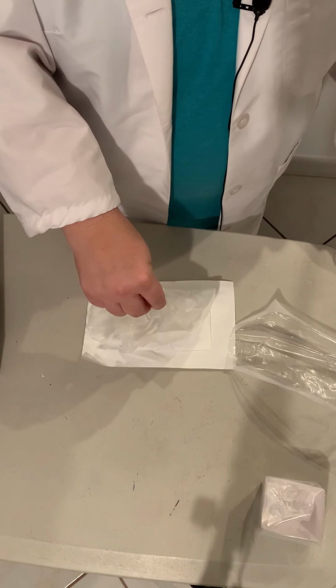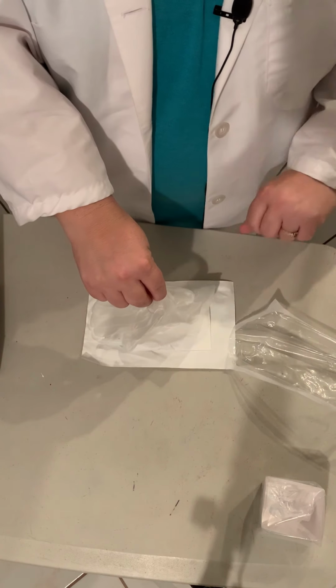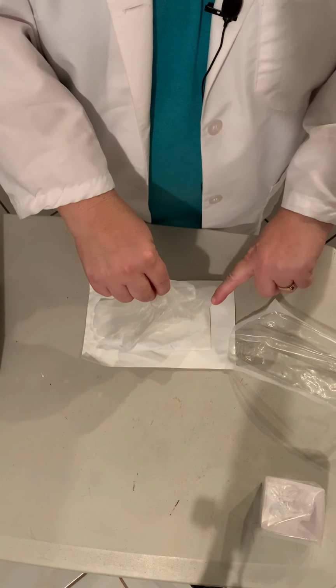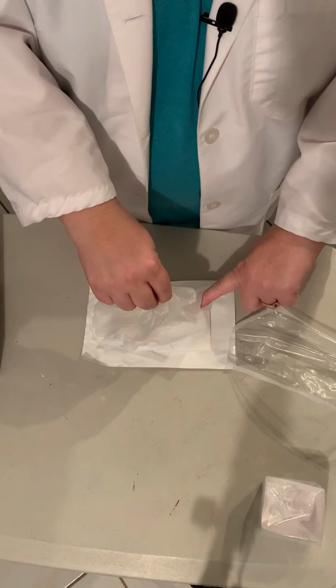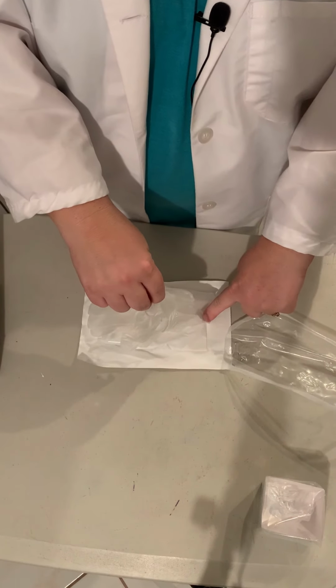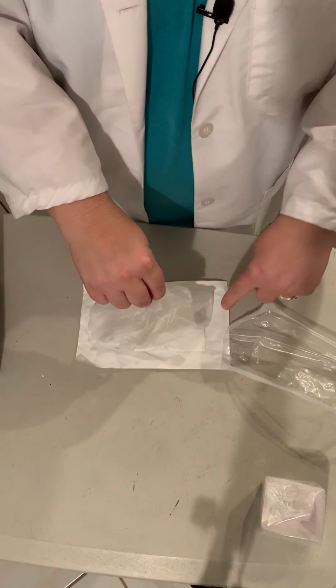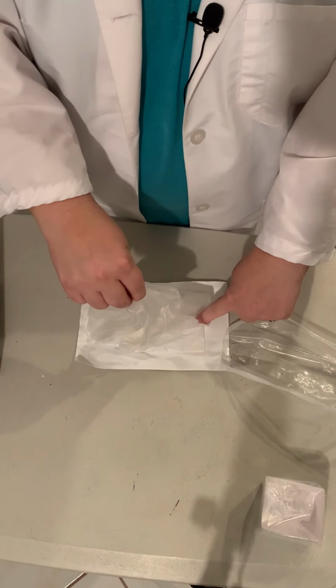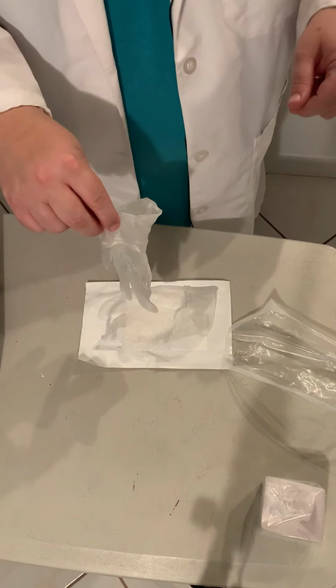These ones are coming apart so far. If I needed to, you could slide your finger inside the cuff where your hand is going to be, but not anything outside of that. Okay, so we got that.